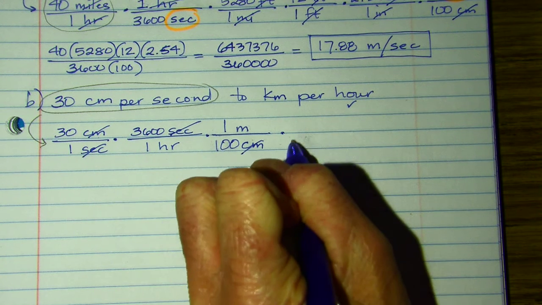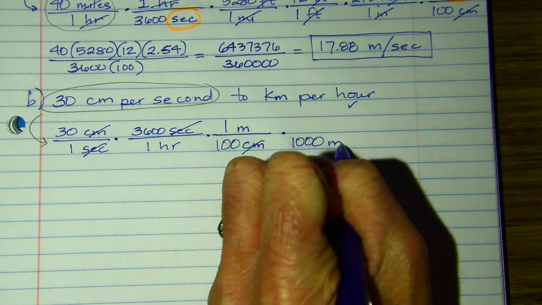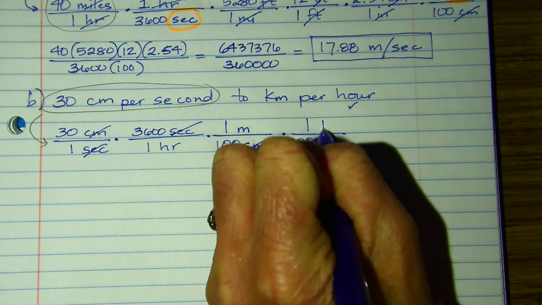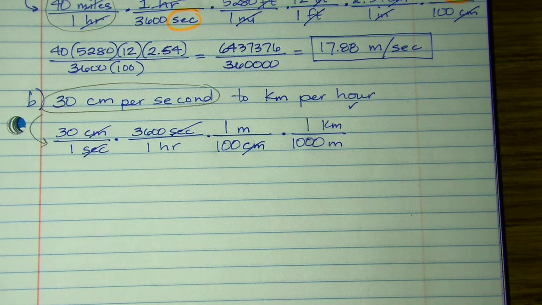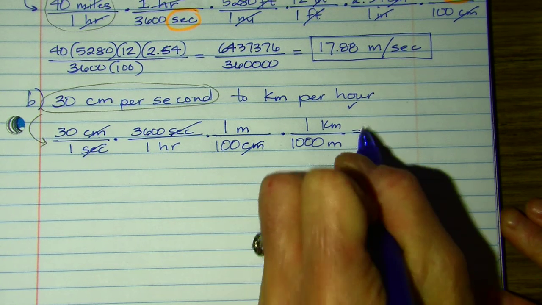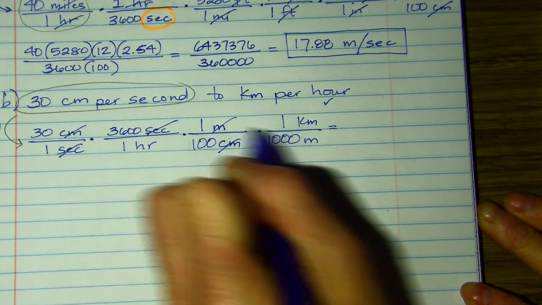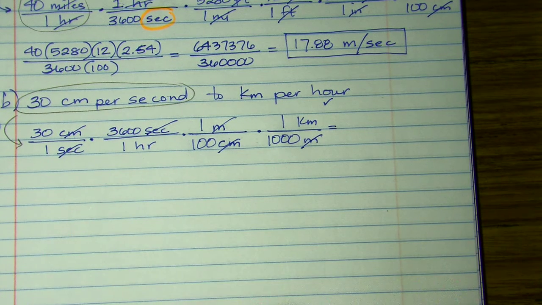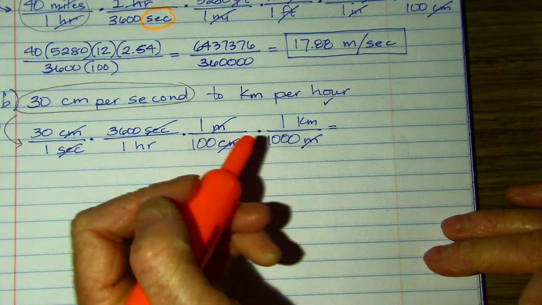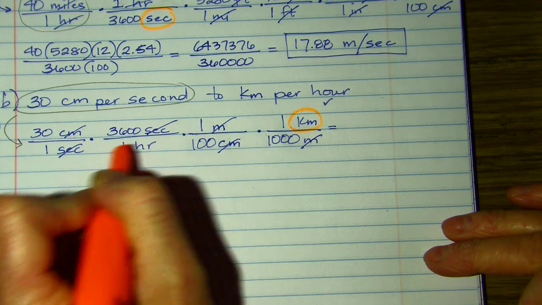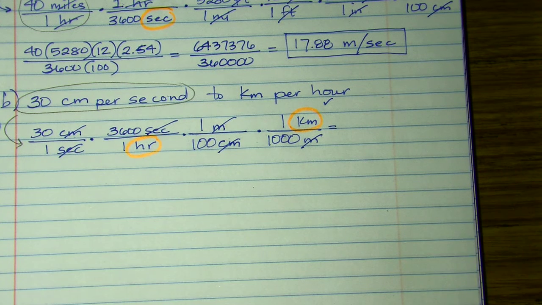And there are 1,000 meters in 1 kilometer. And so I'm going to circle what I have left. I have kilometers and hours. Everything else I've crossed out.